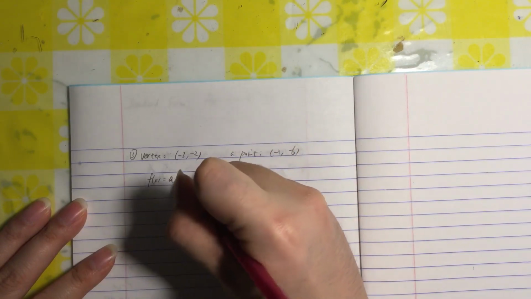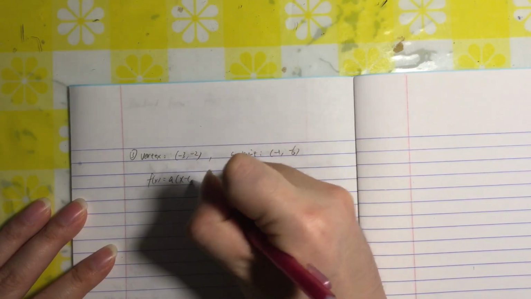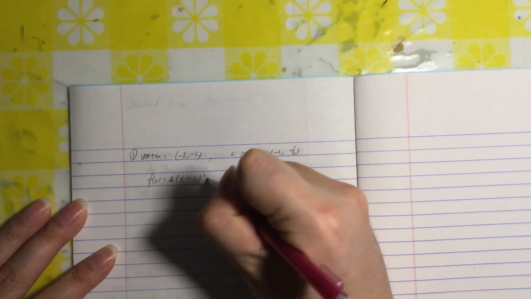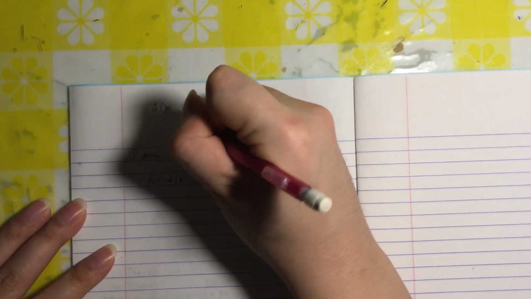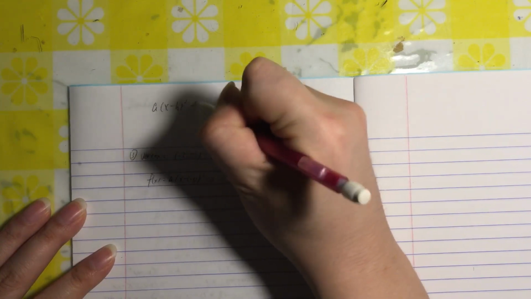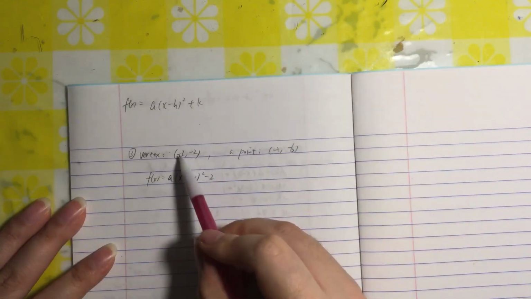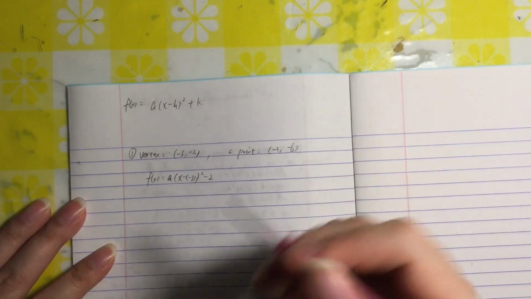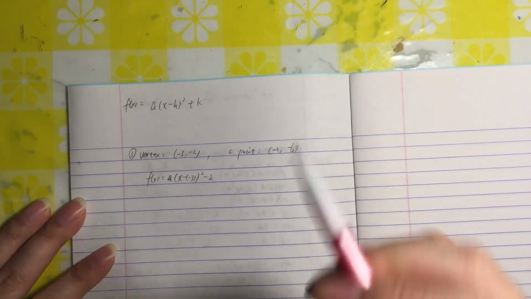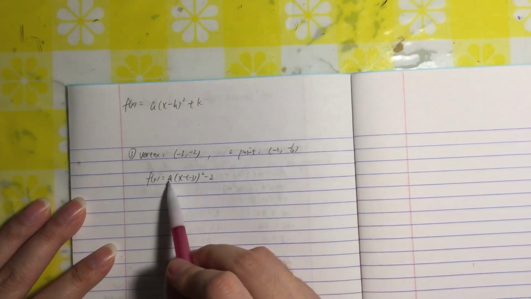We get a times x minus h squared plus k. That's the standard form. Plug in h and k. Next, plug in the given point to find a.